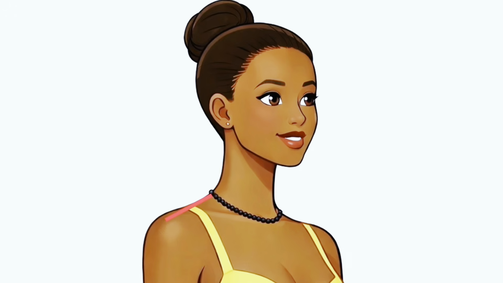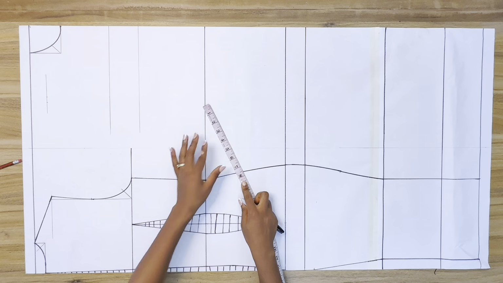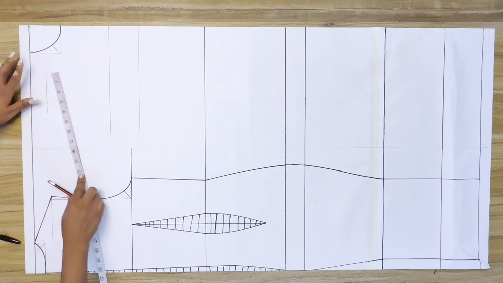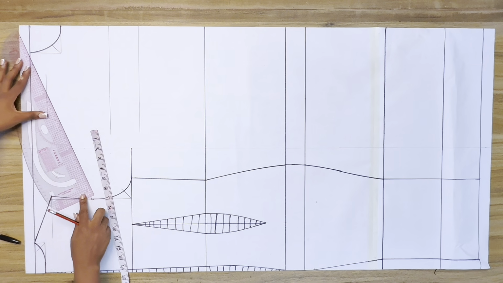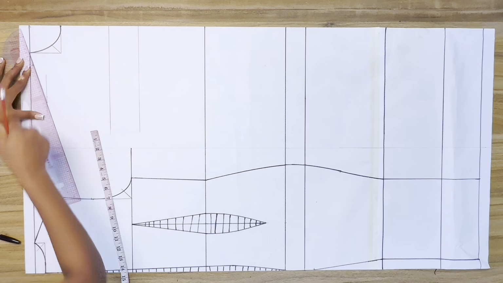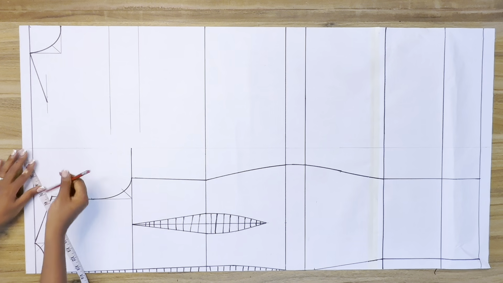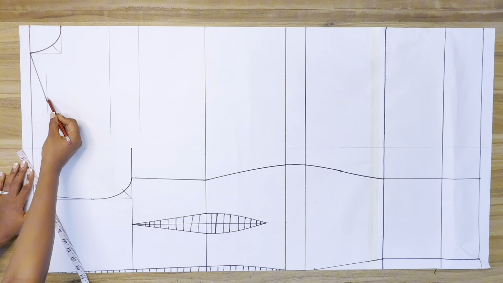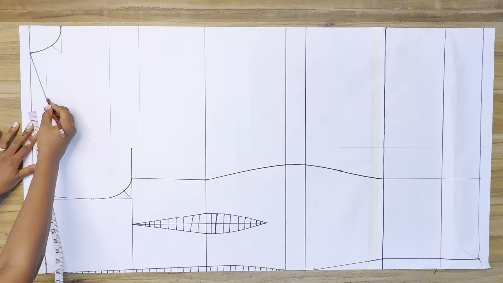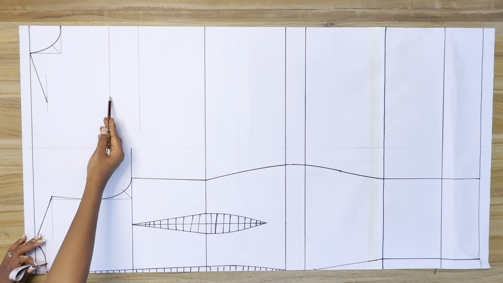Next, take your shoulder length measurement, mine is 5 inches, place it on the neck point, and then pivot it until it touches the front shoulder slope line. Now connect both points together to form the shoulder seam. Next, from the shoulder point, go in on the shoulder slope line 1/2 inch. And then from this point, square down a vertical line to touch the front bust line.